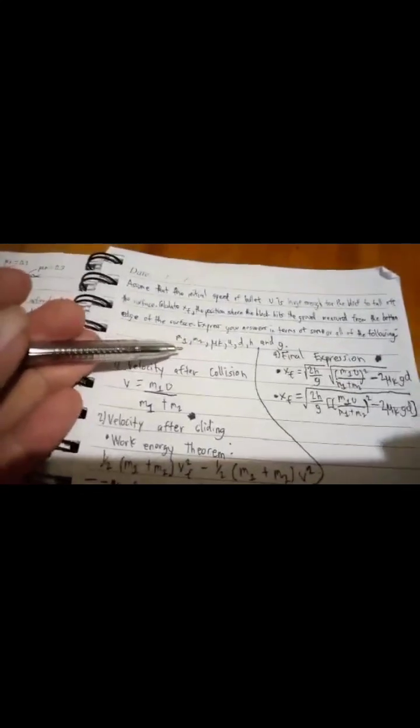So this is the final formula, expressed in terms of some or all of the following: m sub 1, m sub 2, mu sub k, u, d, h, and g. So this is the final expression for calculating x sub f. Thank you.